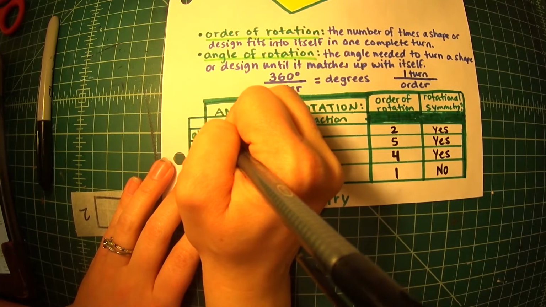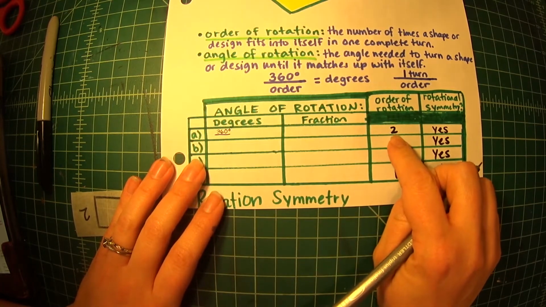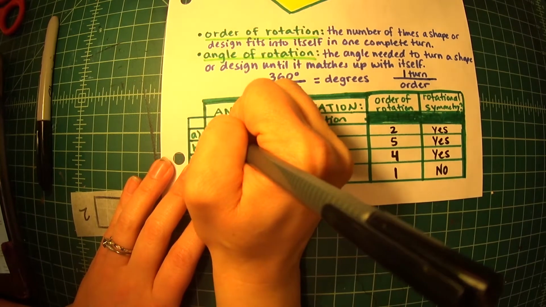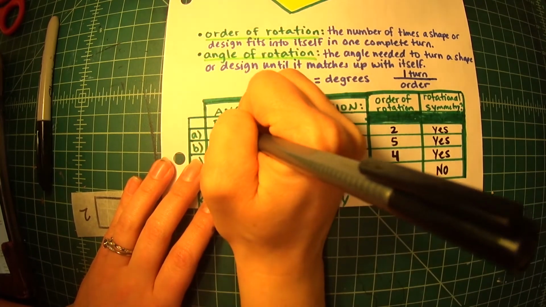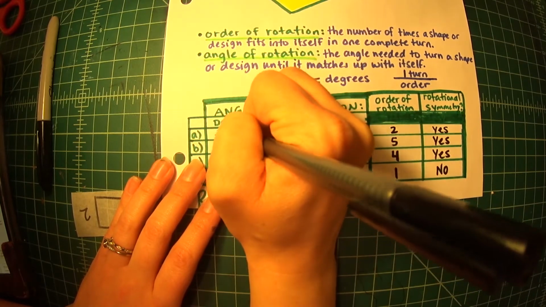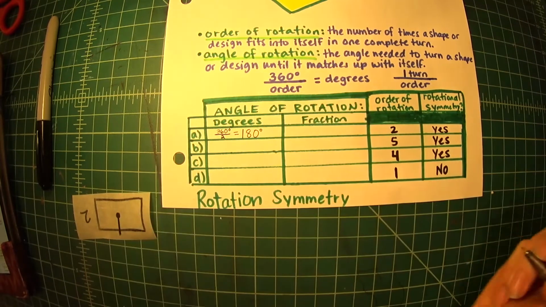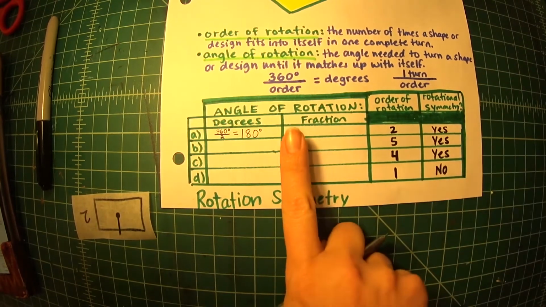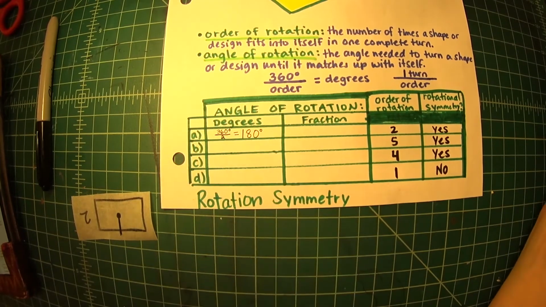And I just divide that by the order of rotation. So 2 matched up with itself twice in 1 turn. So my degree of rotation comes out as 180. I turned it 180 degrees before it matched up the first time. Then another 180 degrees to get back to start.